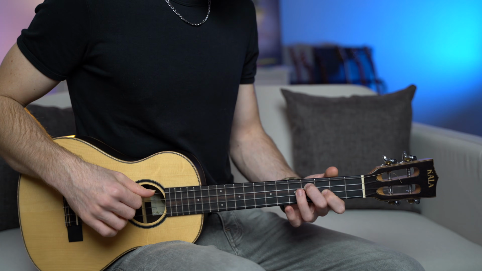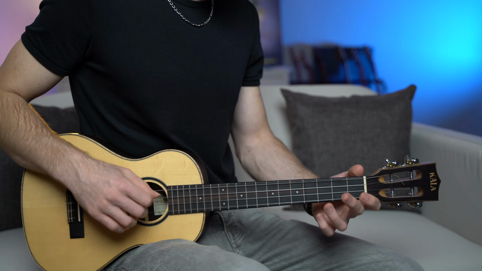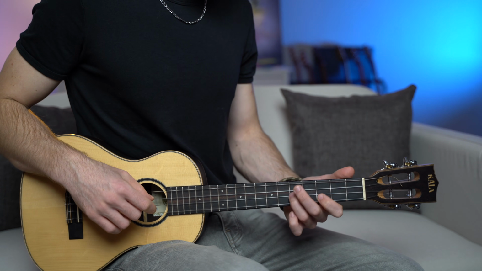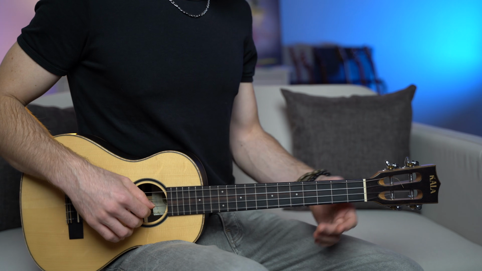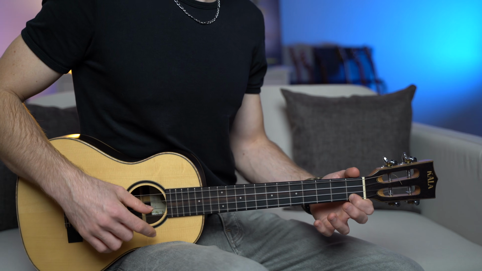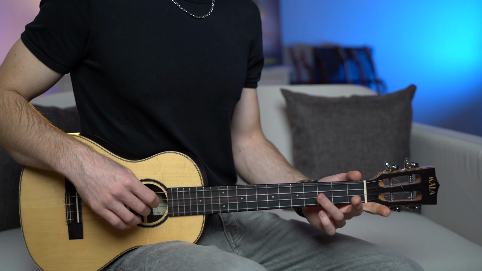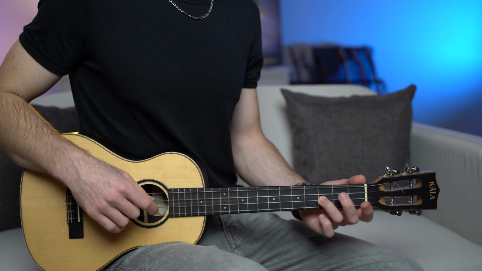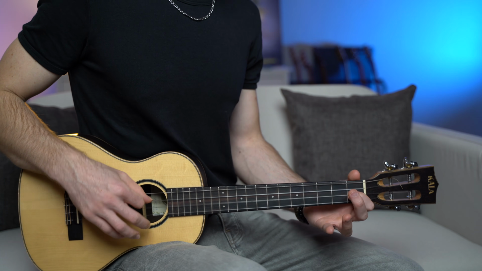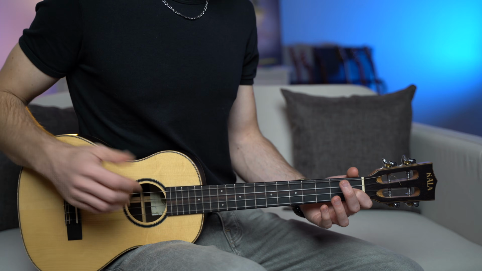Now, next section. Now, this is quite challenging. It's a beautiful melody in thirds. We can simplify it and play it like this. So first open string, fret number 1, 3, 1, 0. 2nd string, fret number 3. And then fret number 1. We do it 3 times.